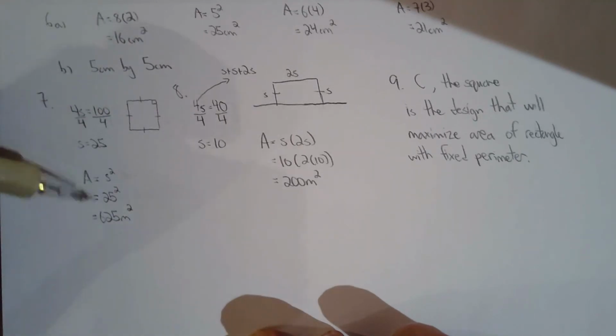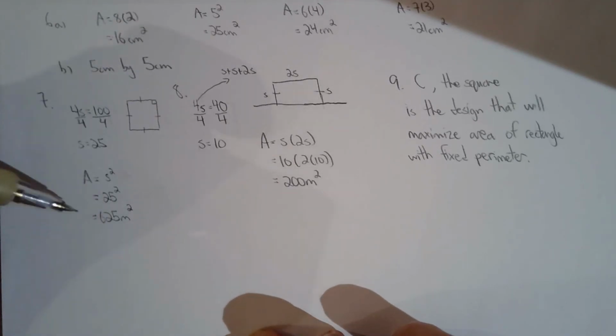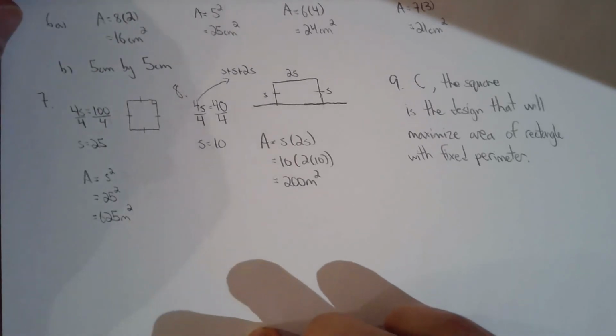So take 25 and square that value, and you'll get the maximum possible area, and it's 625 square meters. So what that's saying is that if you have 100 meters of fencing, the largest possible rectangle is going to be 625 square meters. There is no other design that's going to give you an area which is larger than that. This is the perfect one.